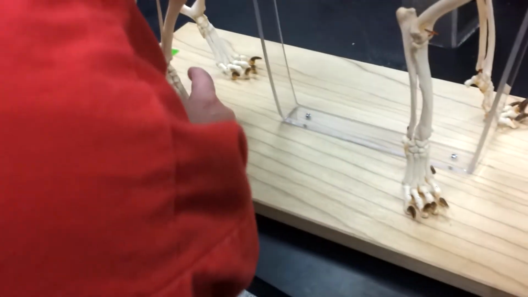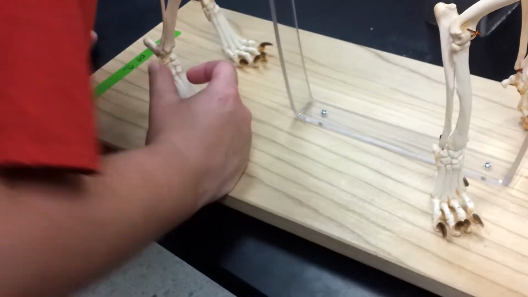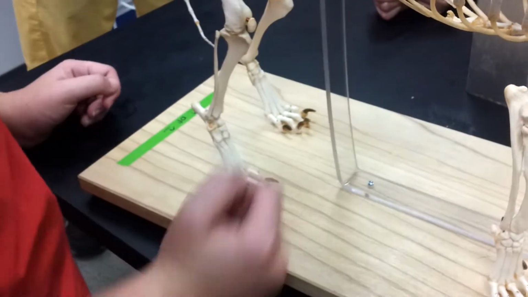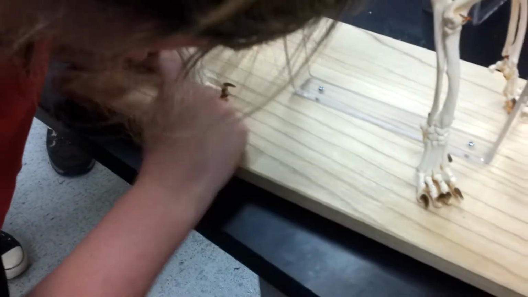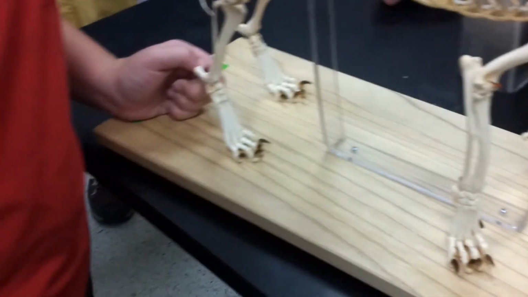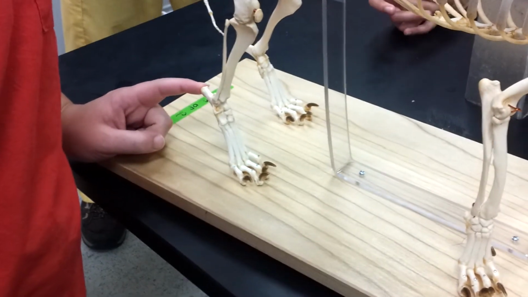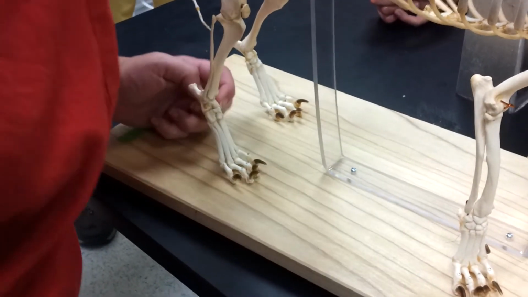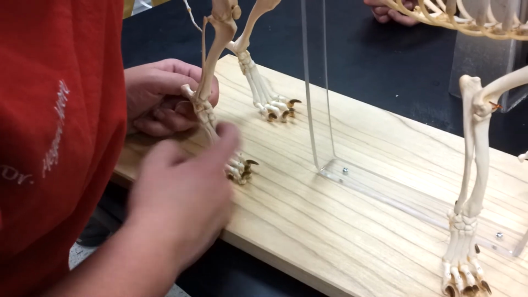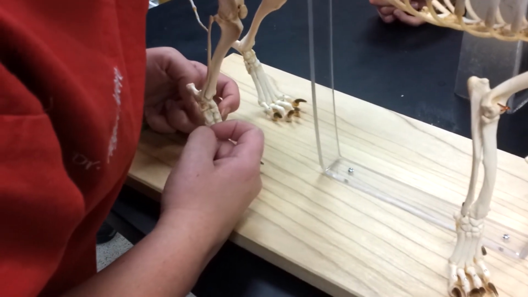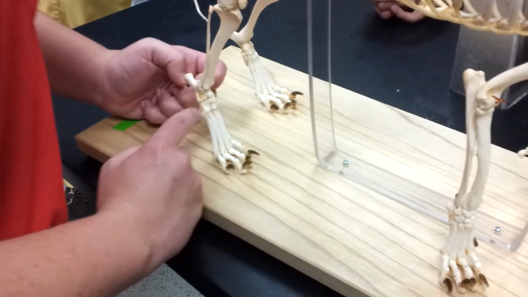And then we have 2, 3, and maybe 1's there, but I can't forcibly say 1. 2, 3, 4, maybe 1. So calcaneus, talus, central, 1, 2, 3, 4.